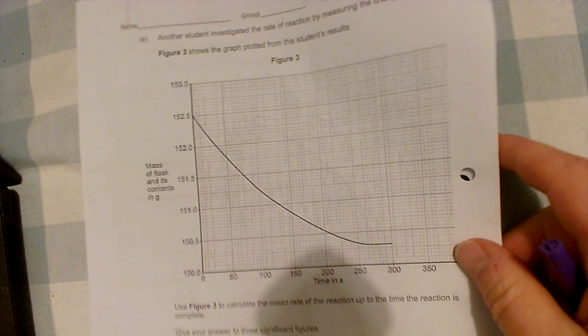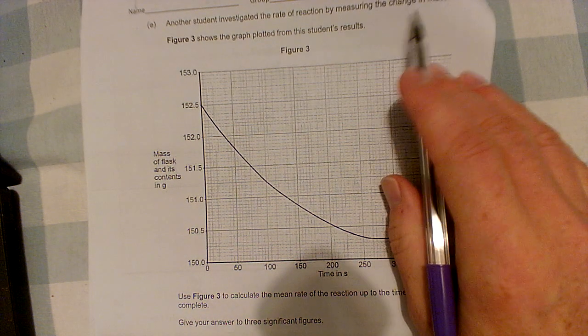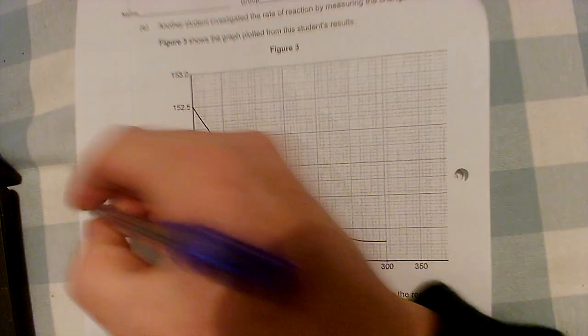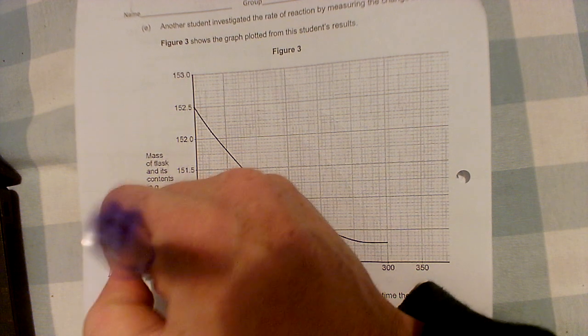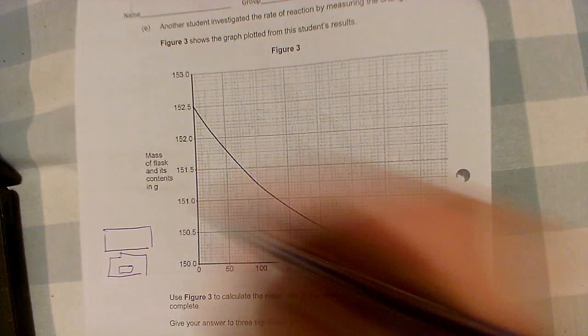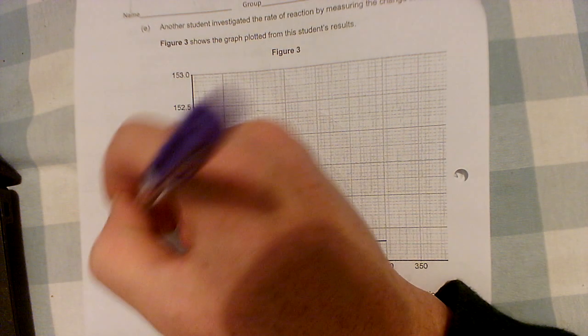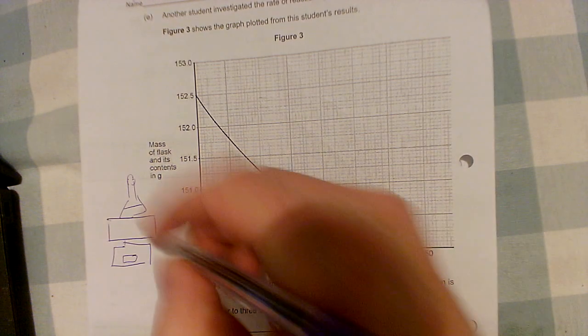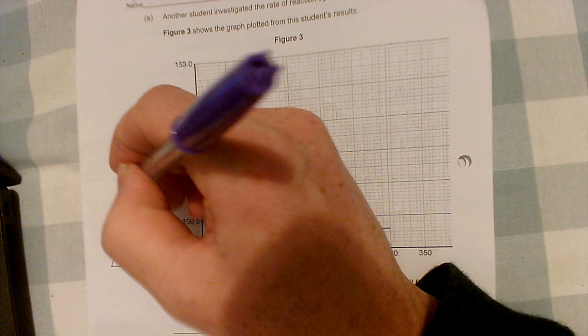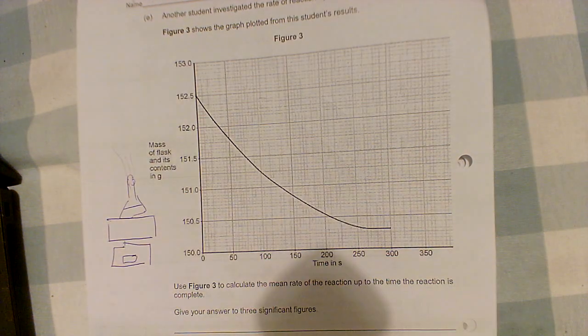The next one here, another student investigated the rate by looking at change in mass. So this is when you put a reaction on a balance. You'd have maybe a conical flask on top, usually with a bit of cotton wool there to stop anything splashing out. But you do the reaction on a balance like that, and the gas will escape through the cotton wool without any splashes coming out as well.